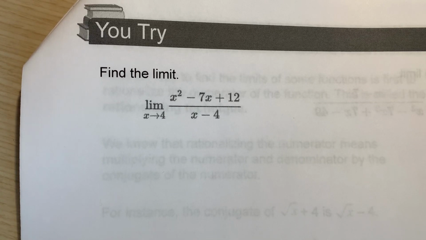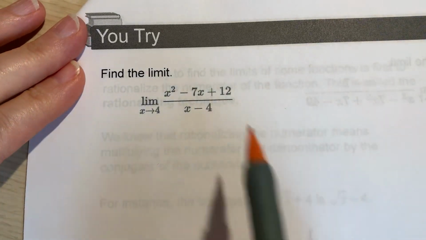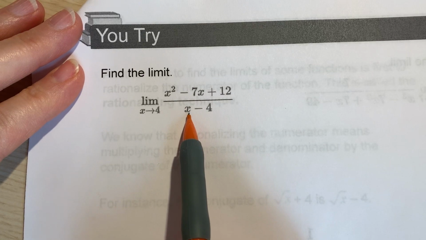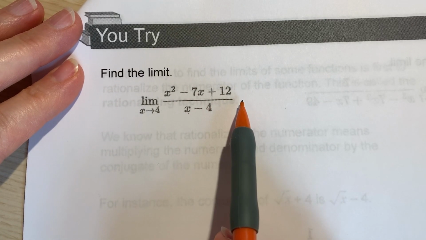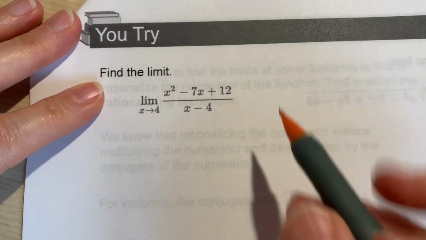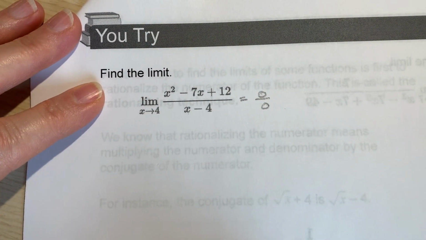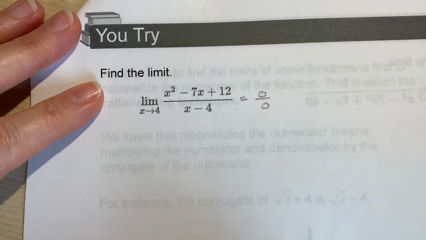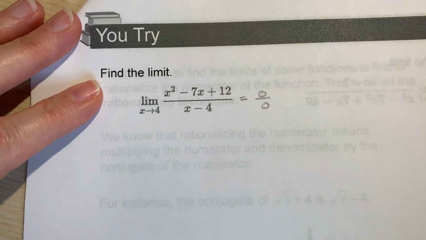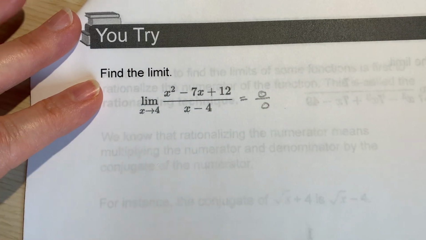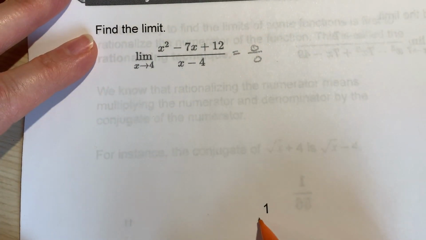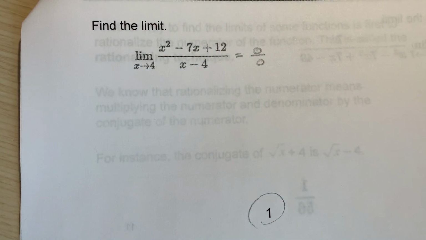All right, this is for you to try. Again, I'll tell you right now, if you do direct substitution on this, you're going to get indeterminate form of 0 over 0. We'll just say that if you substituted. So factor and solve this to find the real limit. Pause the video and try this one, and then that will be your answer right there.